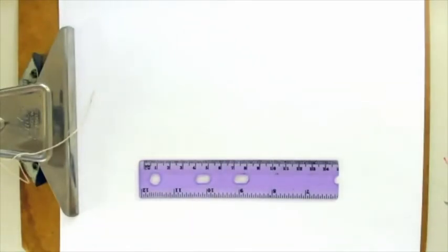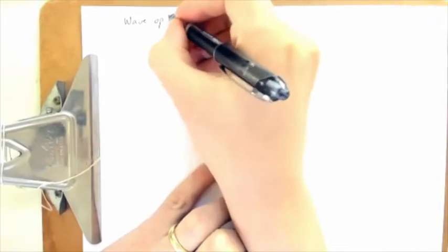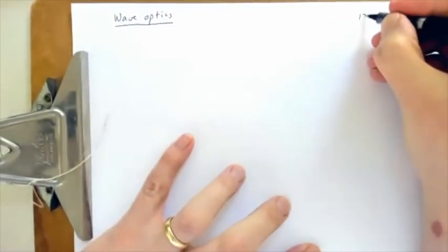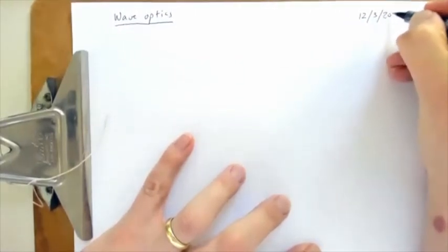All right, so let's talk about wave optics. Okay, so the thing we need to do is we need to start thinking what's happening microscopically to an electromagnetic wave. What's really happening from point to point.